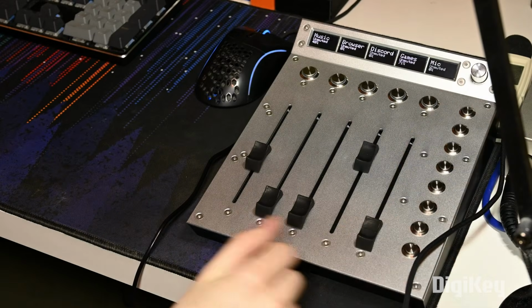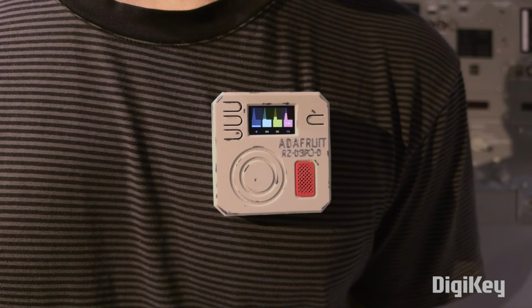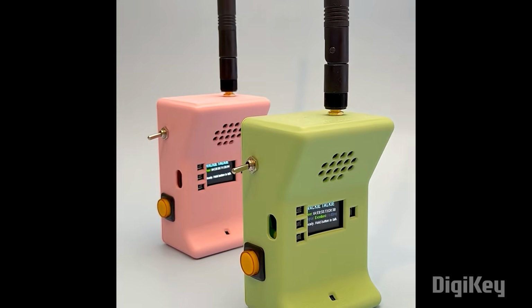This week on Maker Update, flying faders, data dispensers, tiny trucks, walkie-talkies, and winking neon.